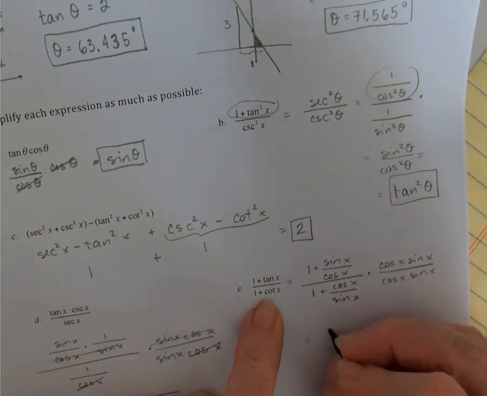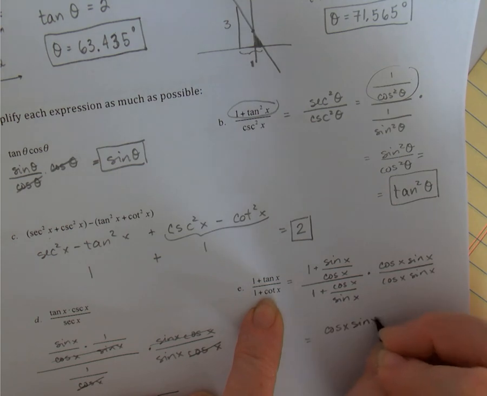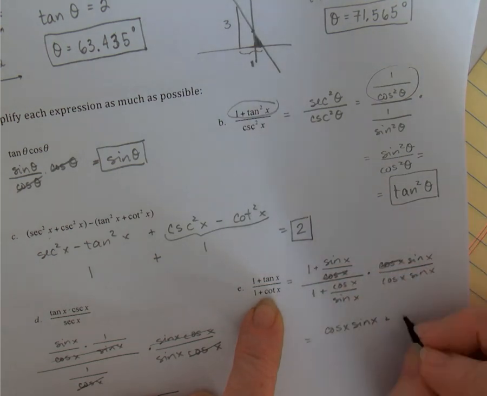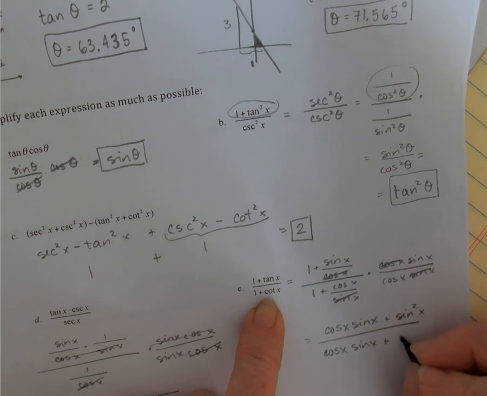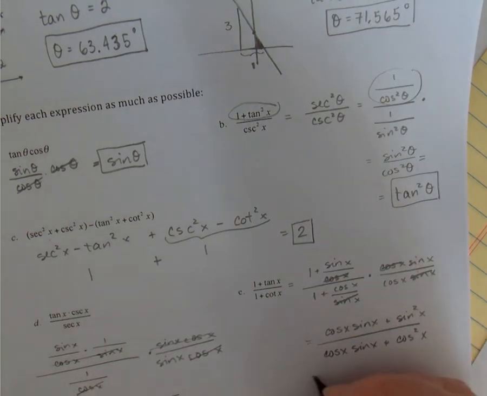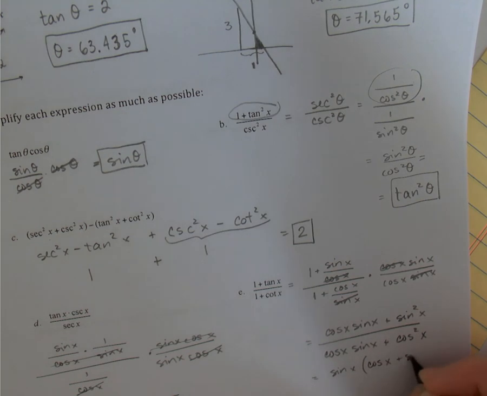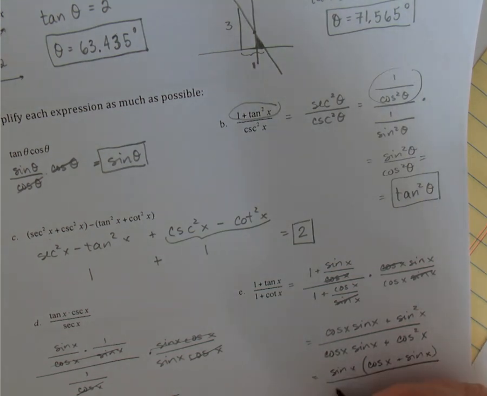So in my numerator, I get cos x sine x plus, the cosines cancel out, and I'm left with sine squared x. In the denominator, I get cos x sine x plus, and then the sines will cancel out, cos squared x. Let's see, I'm going to factor a sine x out of the top, which just leaves me with cos x plus sine x. In the denominator, I'm going to factor out a cos x, which leaves me with sine x plus cos x. Addition is commutative, so those factors can cancel out. I'm just left with sine over cosine, and that is just tangent x.